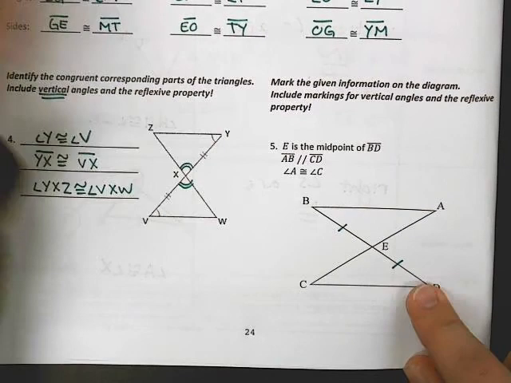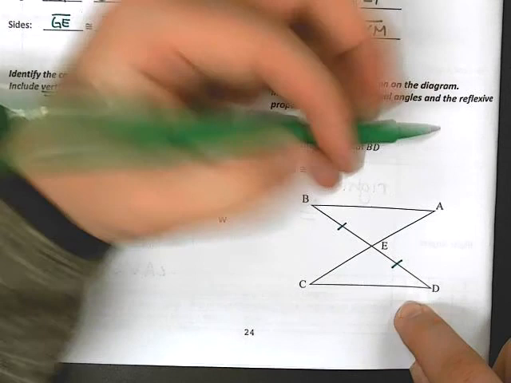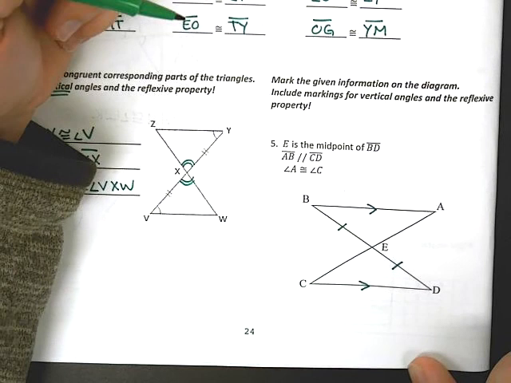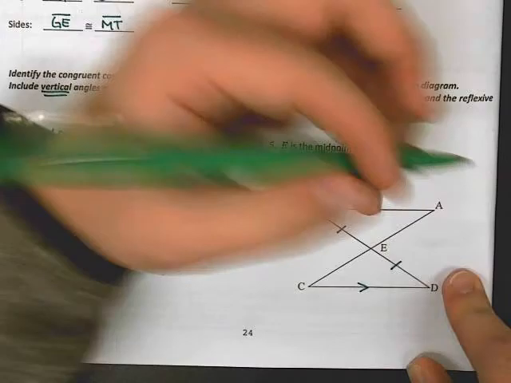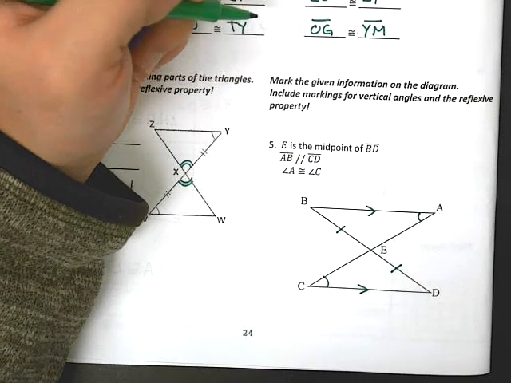Now I also know that AB is parallel to CD. So AB is parallel to CD. Not bad. Angle A congruent to angle C. That one's nice and easy. Alright, there's one more, guys.